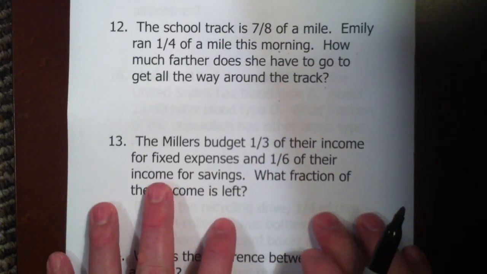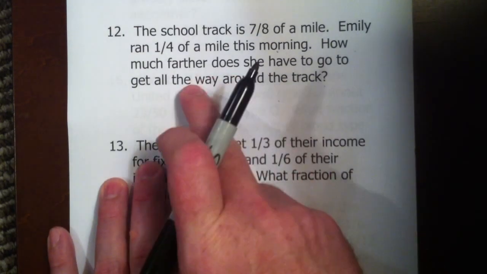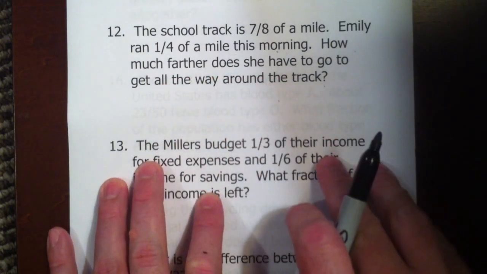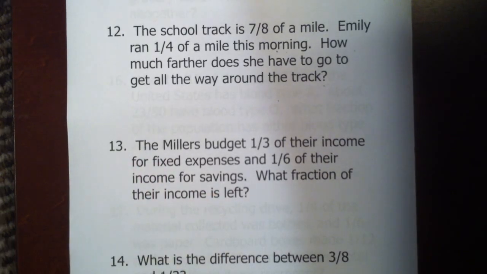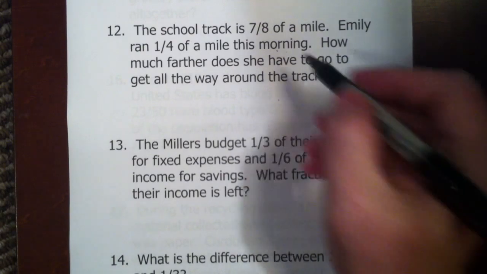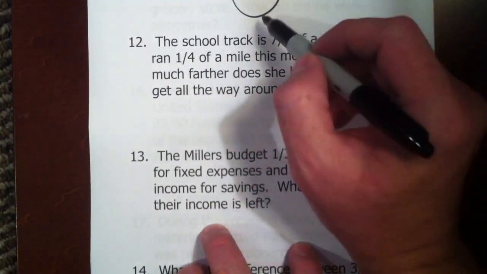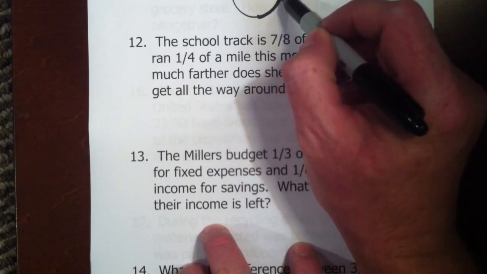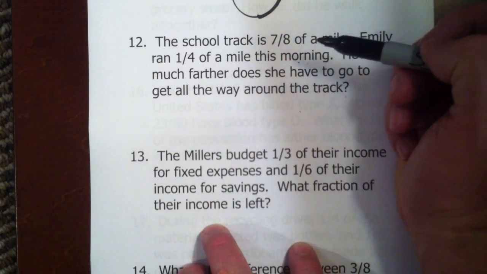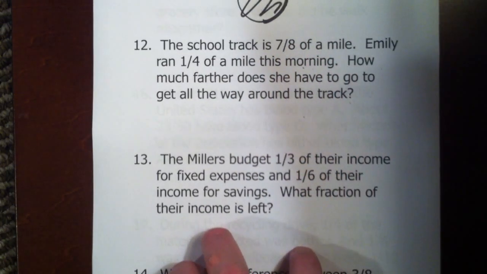The school track is 7/8 of a mile. Emily ran 1/4 of a mile this morning. How much farther does she have to go to get all the way around the track? So we're talking about the difference between this number and this number. She's got 7/8 of a mile. She started here. She's got about 1/4 of it. We want to know what's left. So we're going to have to subtract.